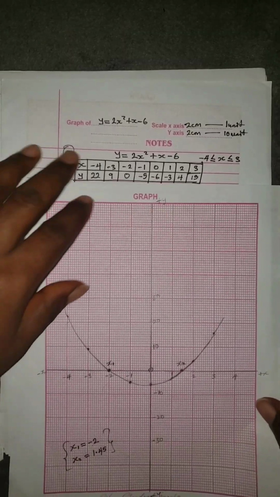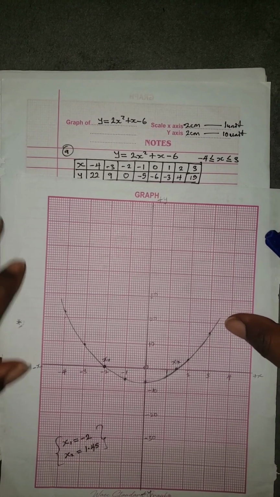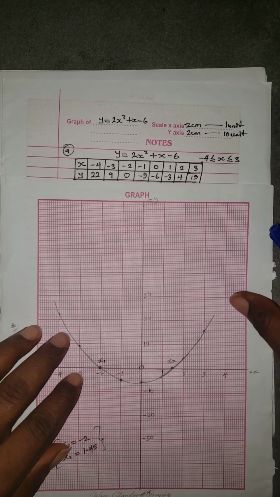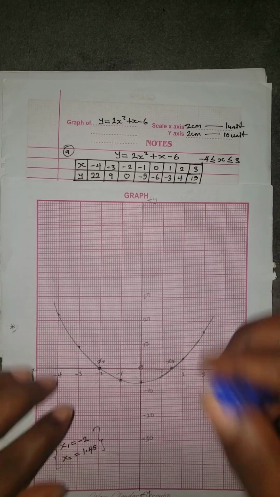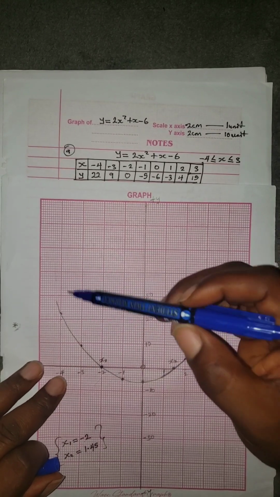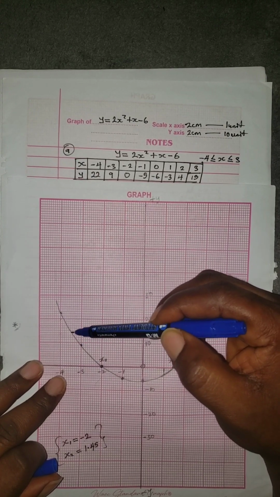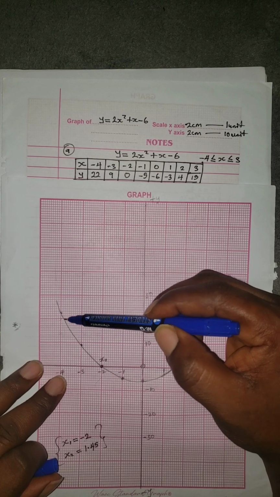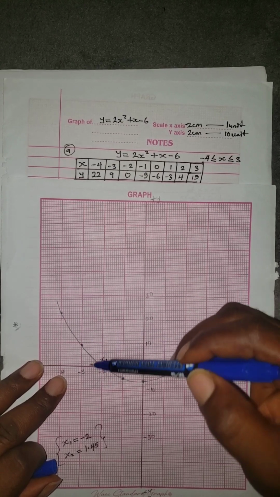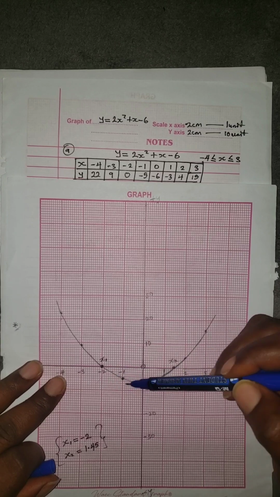This is the table for this graph. All you need to do to help yourself in getting this curve is to get a number in between. What I mean by a number in between is that we get another point at the middle between these two points here, and another point at the middle here, and another at the middle here.